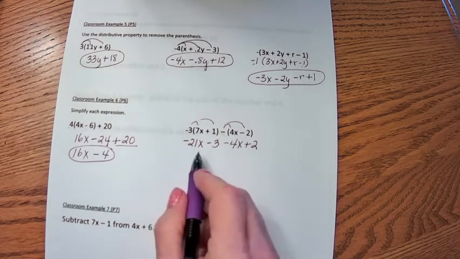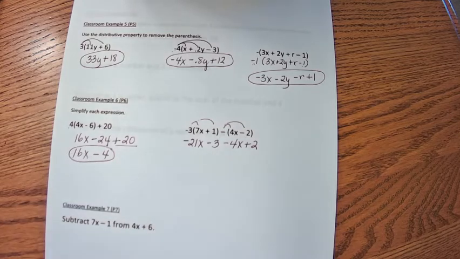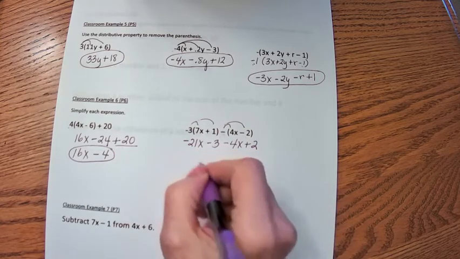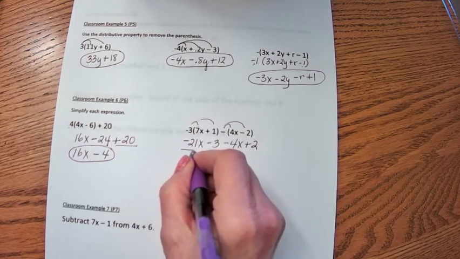So I draw lines underneath my like terms so that I know that I've covered them, that I've used them. Some people cross it out, but I don't like to do that because then what if you make a mistake? You can't see what's underneath your crossouts. So I use different underlining notation.